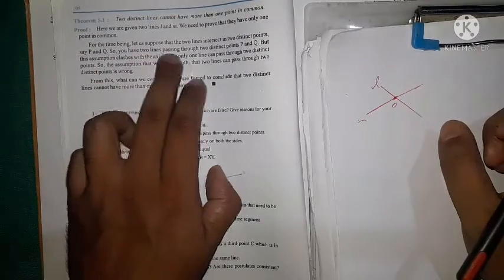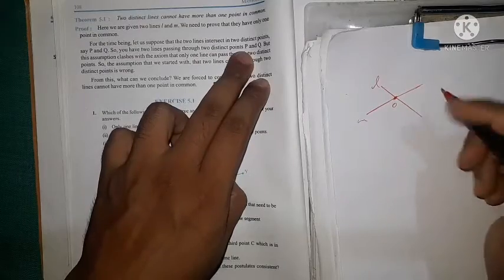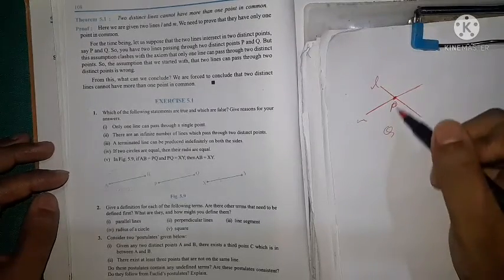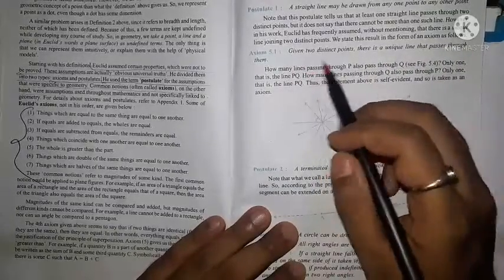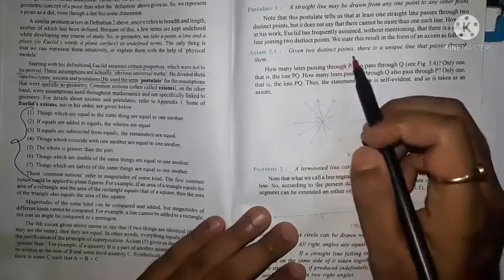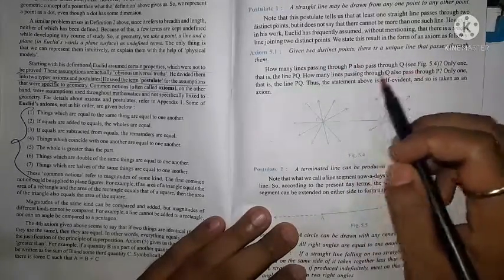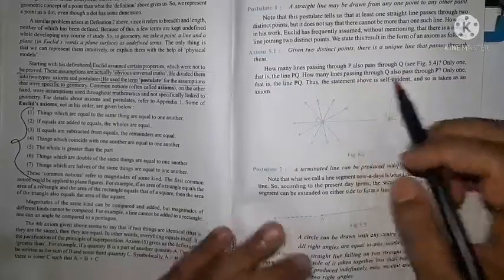So you have two lines passing through two distinct points P and Q. Suppose one point is P and the other point where these two lines intersect is Q. Therefore the two lines pass through these two points P and Q. But this is a contradiction, as we already know according to Axiom 5.1 that given two distinct points, there is a unique line that passes through them. So if two points are given, there is only a single unique line which passes through them. We can draw only a single line through any two given points.